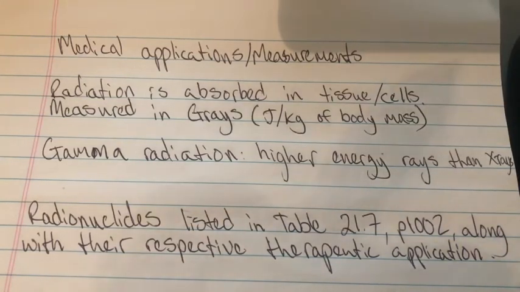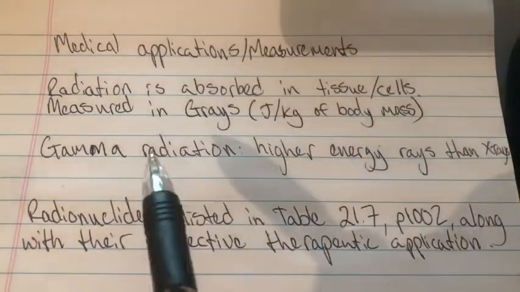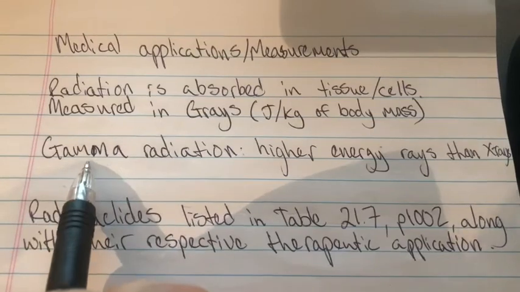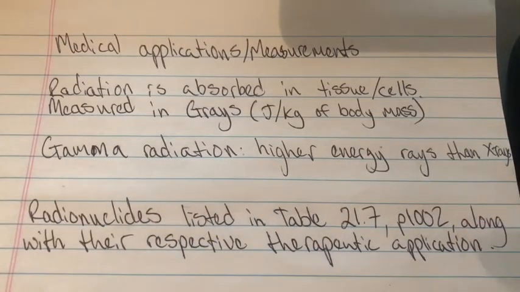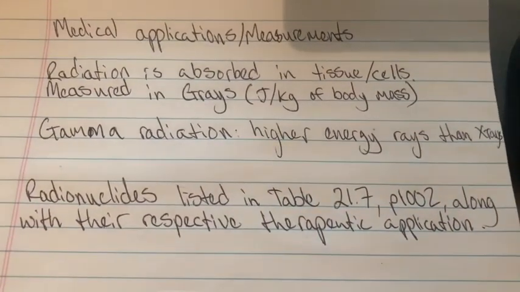First off, let's go with some measurements. Radiation is absorbed in tissues or cells, right? So for some therapeutic effect, this is going to be measured in grays, so everything's proportional, right? So joules of energy absorbed per kilogram of body mass. You also have gamma radiation, so those are higher energy rays than X-rays, like I said before, looking to kill a cluster of cells that's kind of gone rogue and proliferated out of control.